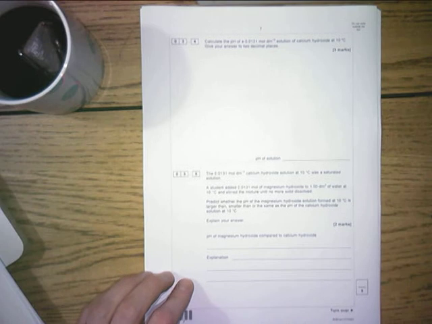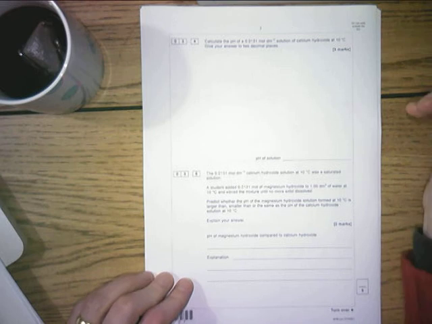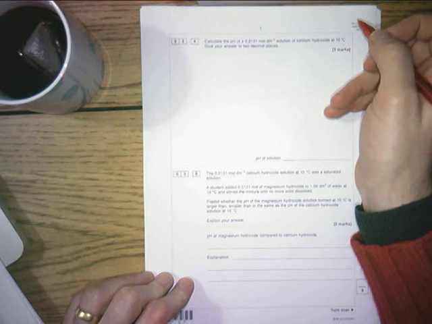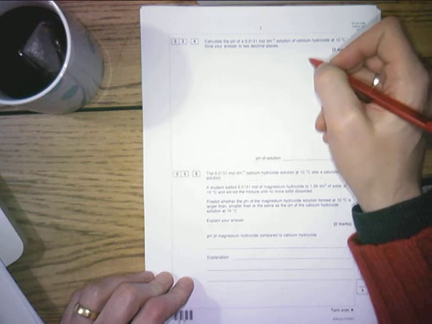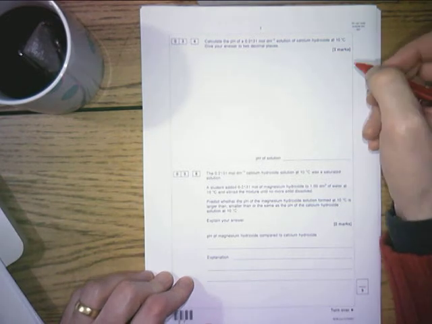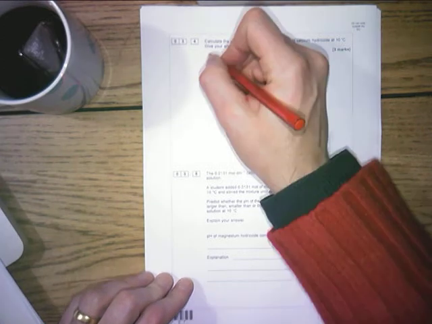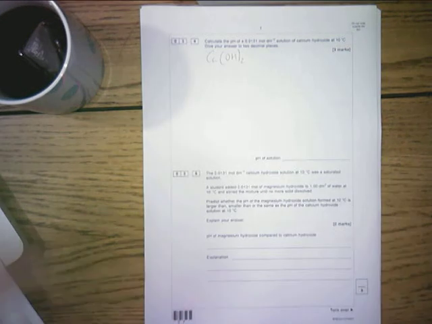Calculate the pH of a 0.0131 moles per dm cubed solution of calcium hydroxide at 10 degrees C. Give your answer to 2 decimal places. Right, so first thing that we need to do is calculate the concentration of OH minus ions. Once we've got the concentration of OH minus ions, we can use the Kw of water to work out the concentration of H plus, and once we've got the concentration of H plus, we can do the negative log to find the pH. So that's the battle plan. The first thing we have to remember from, like, year 8 is that that's the formula for calcium hydroxide, because it's in group 2, and hydroxide ions are OH minus.